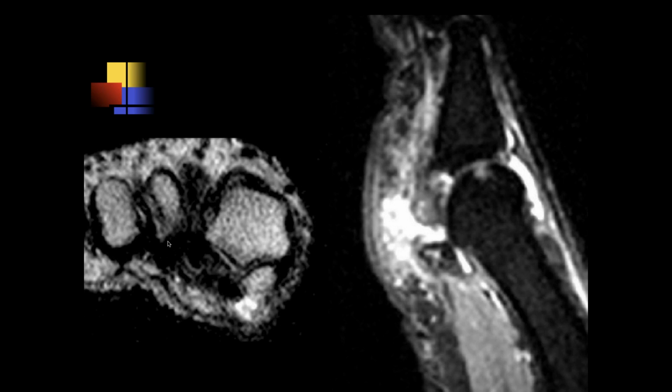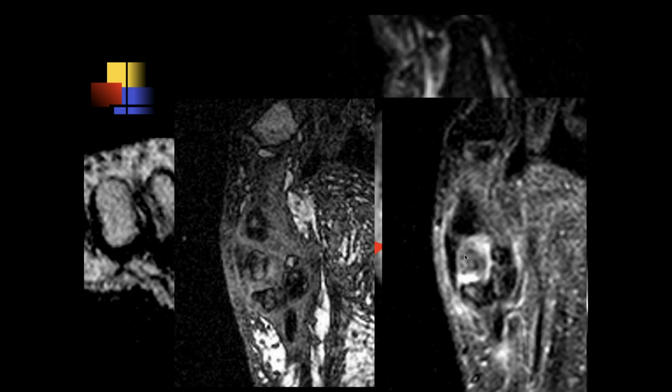Okay, Jennifer? Okay, so here again we're looking at the great toe sesamoids, and there's a lot of edema and fluid along that tibial great toe sesamoid. There may be a fracture. I can't tell if there's an ossific fragment distally or if it's just a tear of that plantar plate distally.